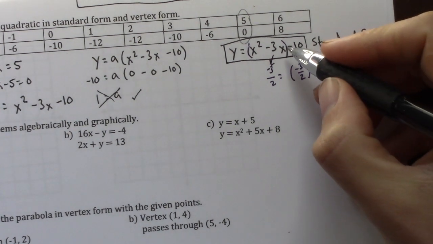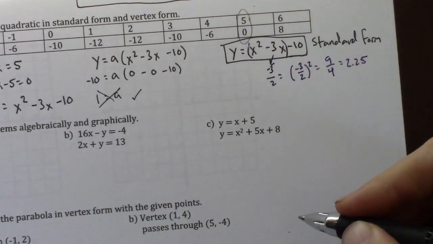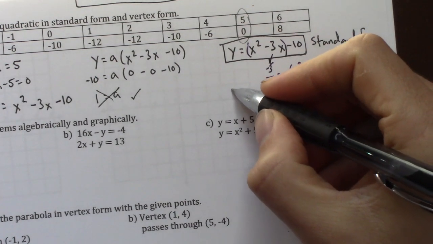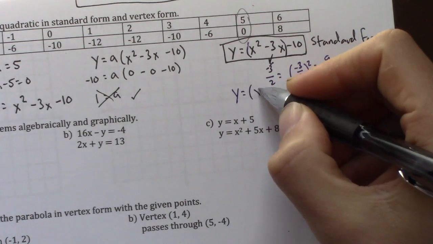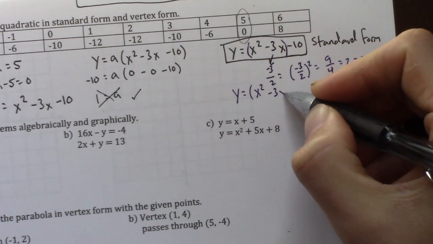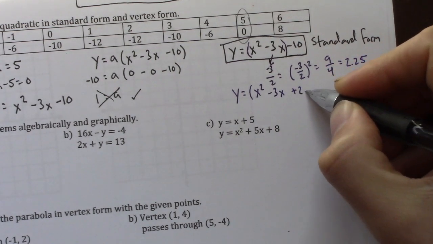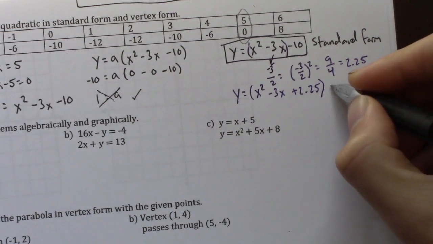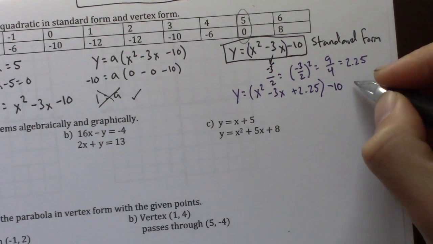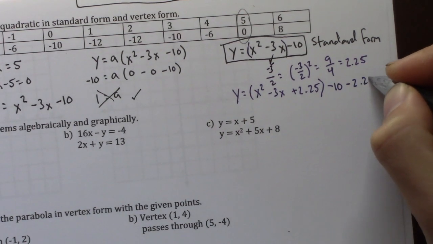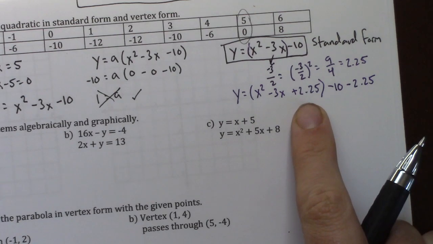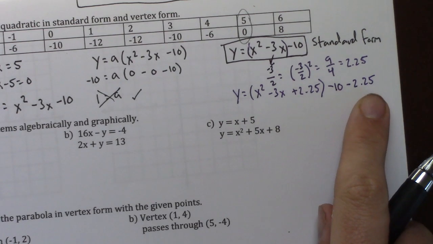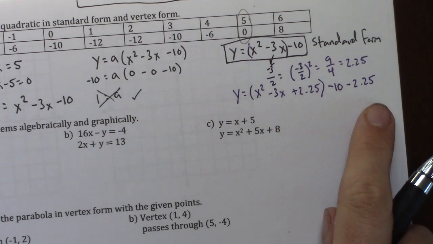So I take my 2.25, and that is a number that I need to add and subtract to balance my equation. So now I've got y is equal to x squared minus 3x plus 2.25 minus 10 minus 2.25. The number I add right here is a number I need to subtract so I do not change my equation.